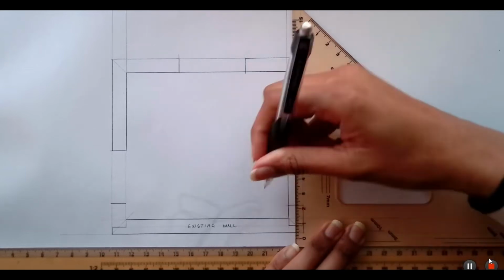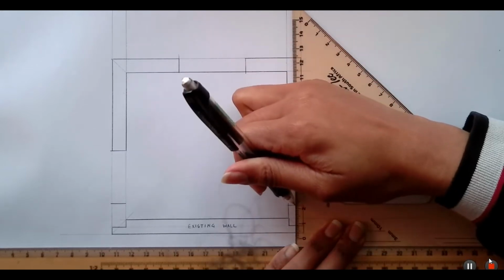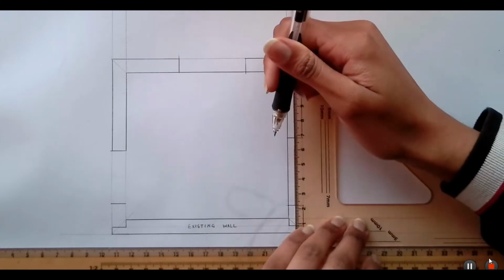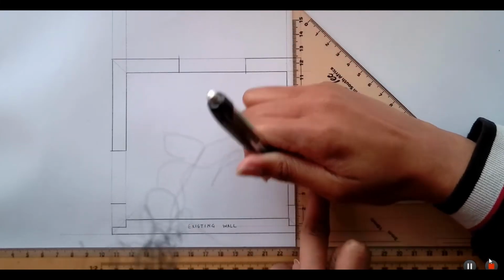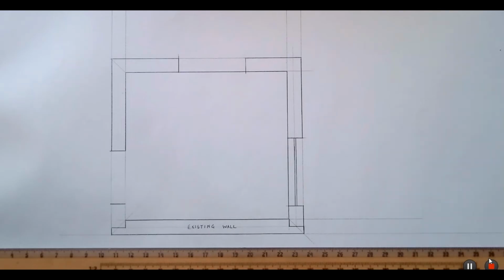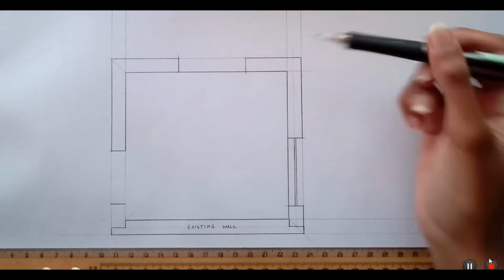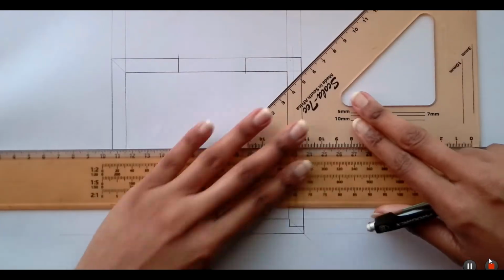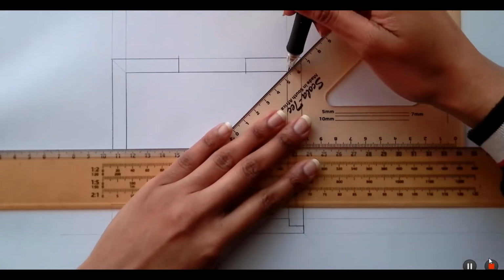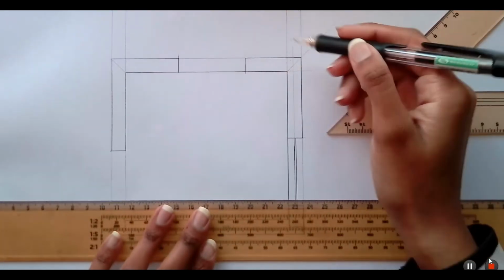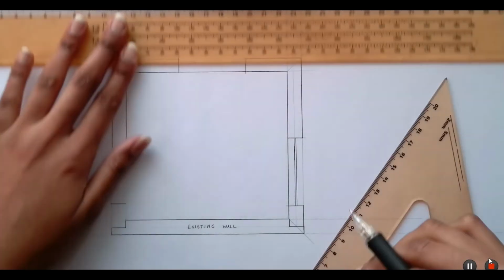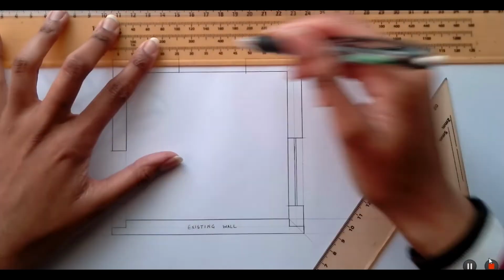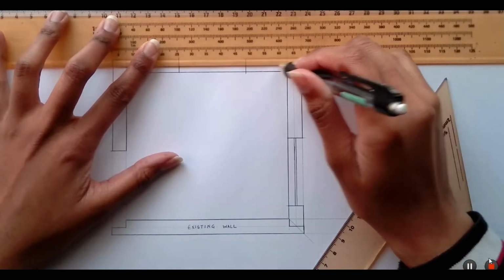Then I come to the other side, and I outline it as well. Then same thing for this side. I'm going to draw a 45-degree line from the internal part of the wall where it's touching this center line. I'm going to transfer that to where my window is.